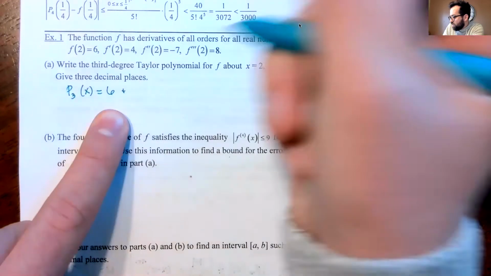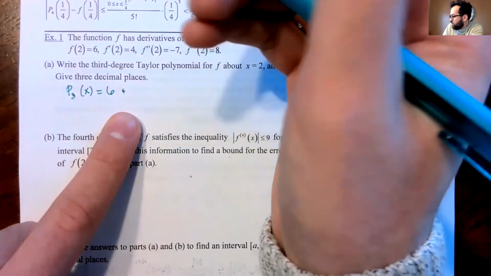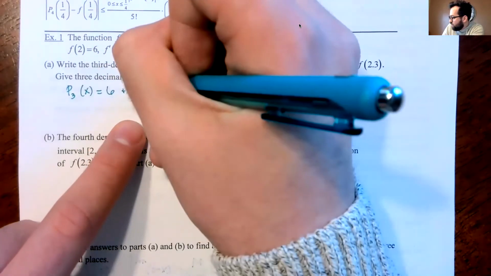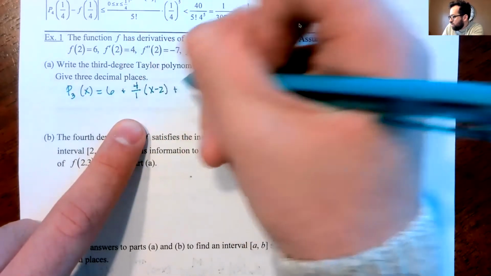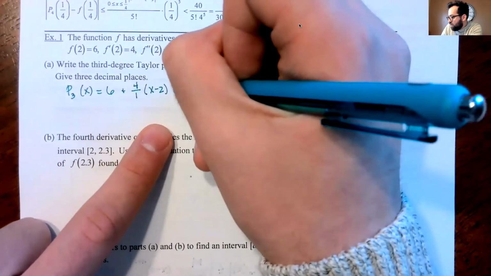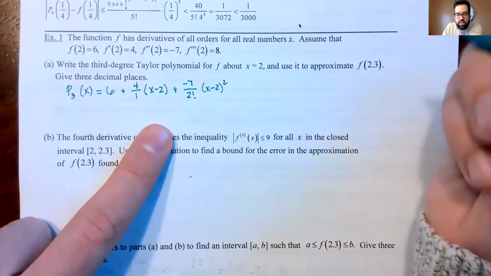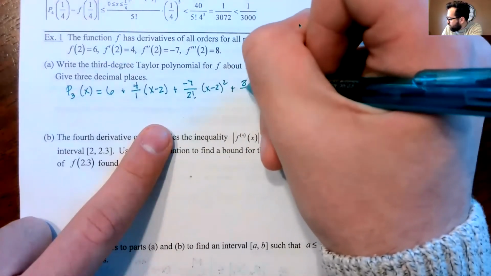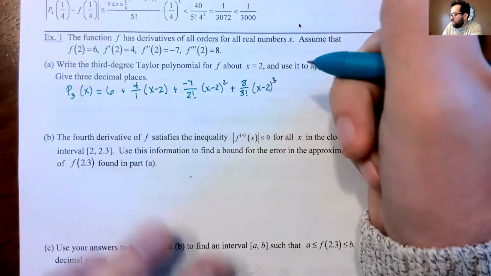The second term is going to be, and this is coming all the way back from our Taylor polynomial notes, 4 over 1 times x minus 2 to the first. Then we've got negative 7 over 2 factorial times x minus 2 to the second. And then we've got what? 8 over 3 factorial times x minus 2 to the third.